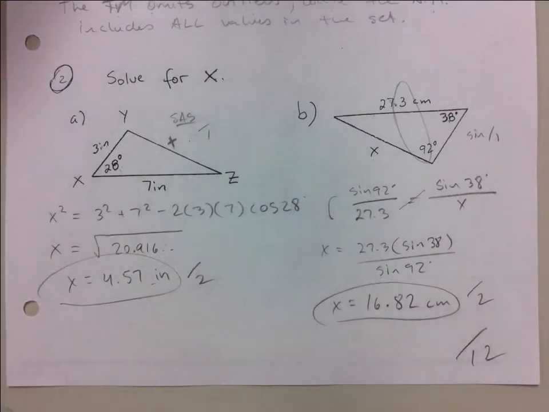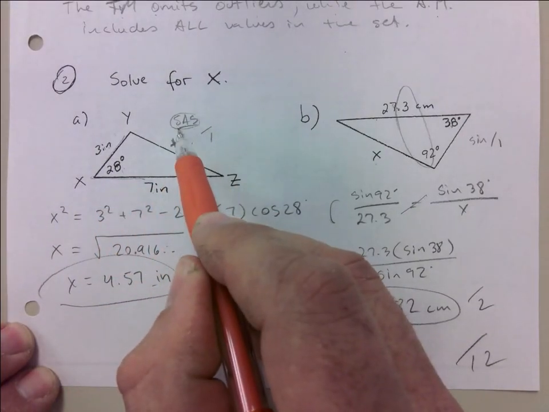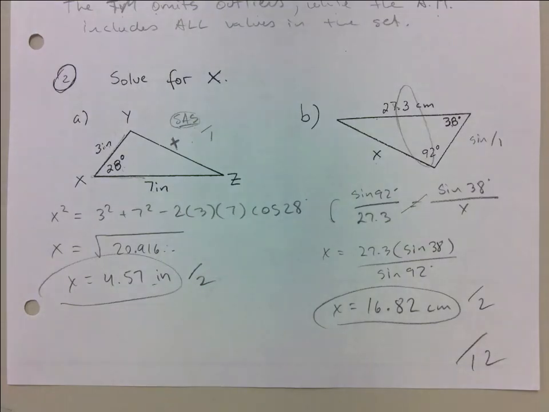Then we've got trig. This one is SAS, right? You've got side angle side. SAS and SSS are cosine law. If you choose cosine law, you have a very good chance of getting partial marks, even if you get everything else wrong. So make sure you write down cosine or something like that.